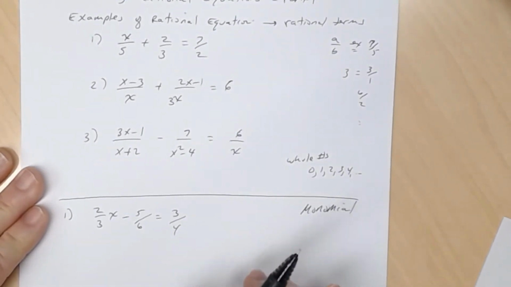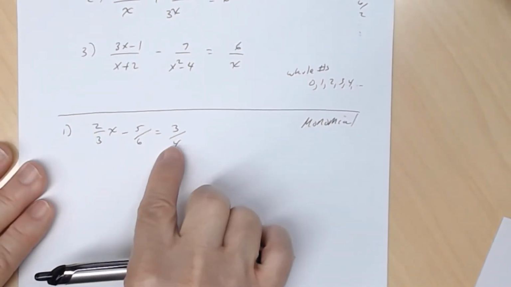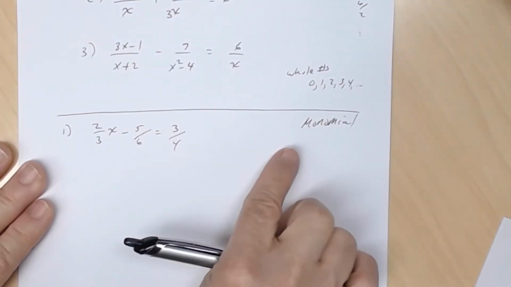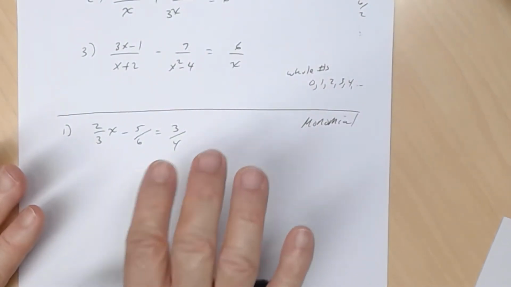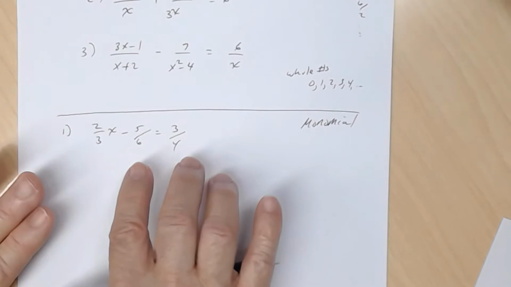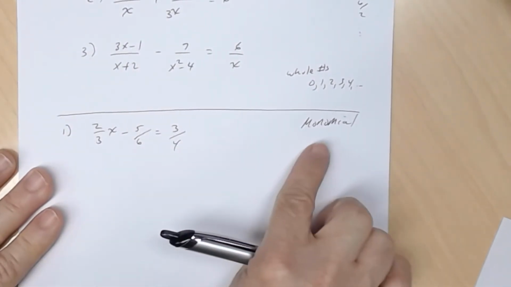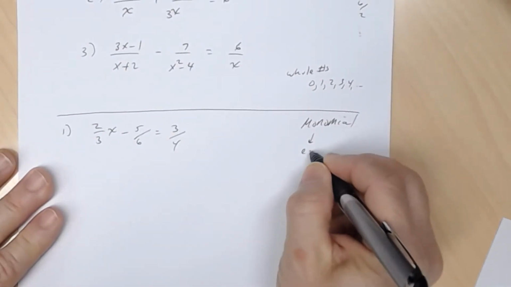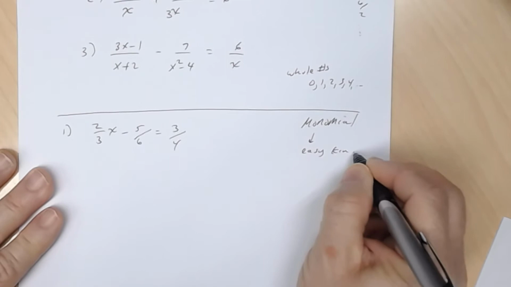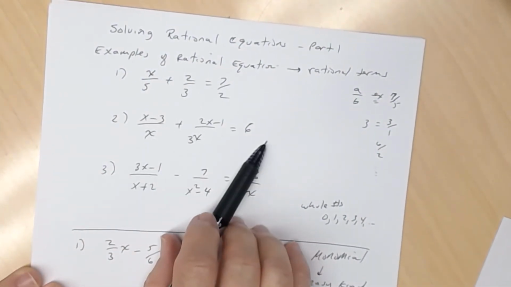So in this lesson, we're going to be focusing only on those equations that have denominators which are monomials. Now, it's important that when you look at a rational equation, you ask yourself, let's look at the denominators. If they're monomials, I'm in good shape. That's the easy kind. So for example, this would be an easy kind to deal with.